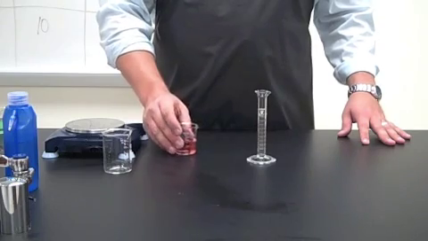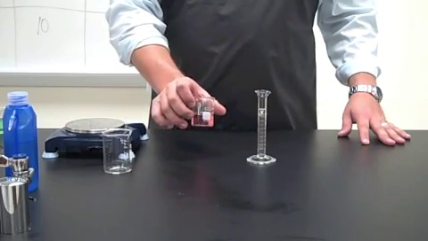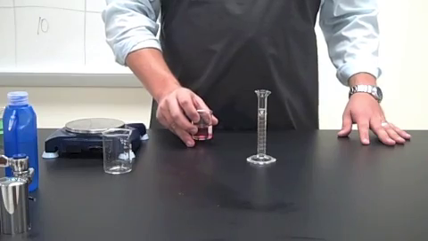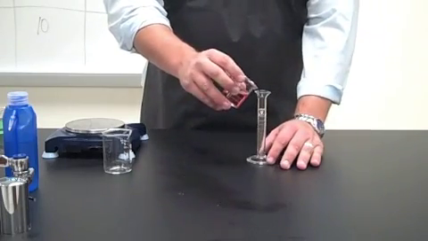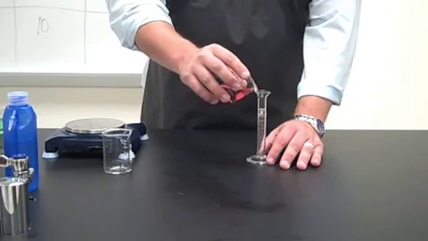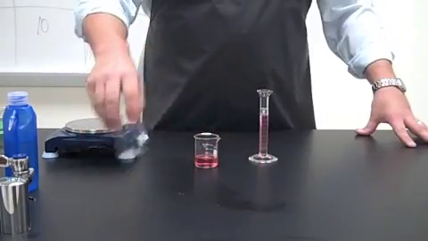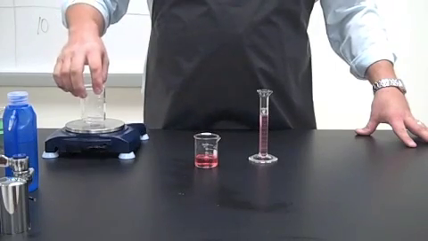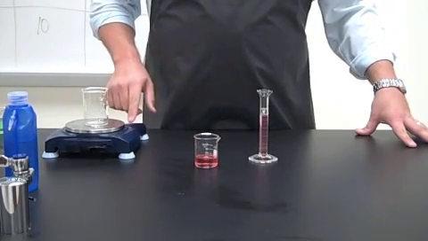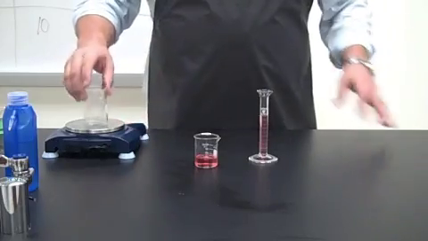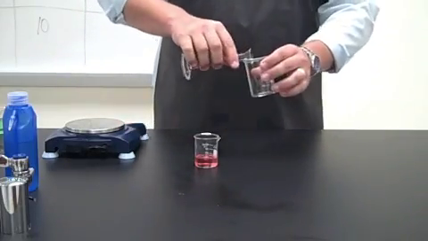And we're going to finish with our reference samples by finishing with the red, which has 20% sugar. Go ahead and pour 10 milliliters. Take our beaker again, put it back on the balance, zero it out, and add the 20% sugar solution.